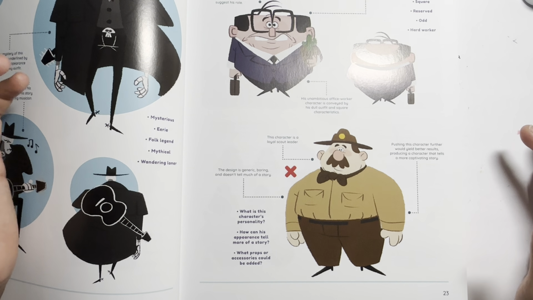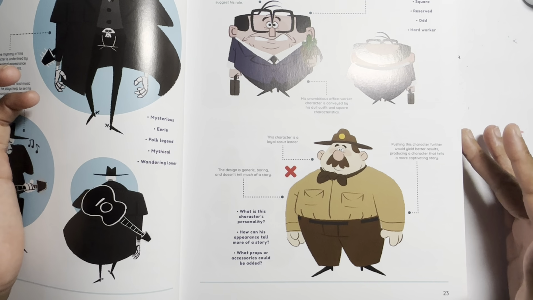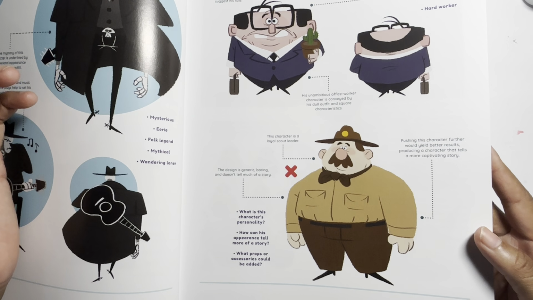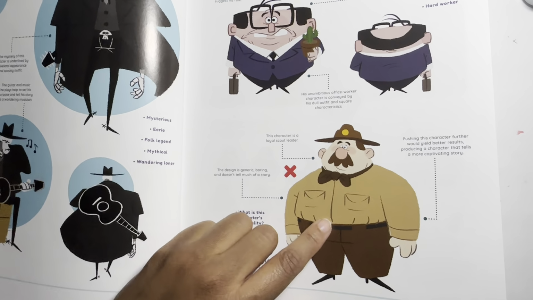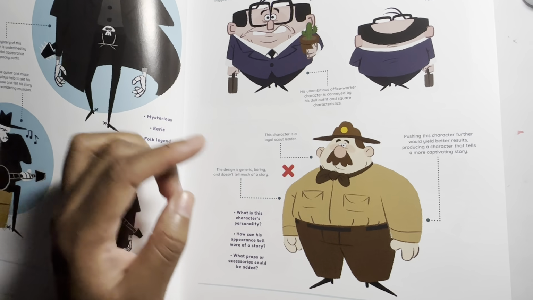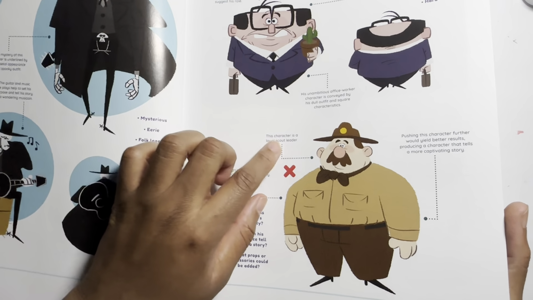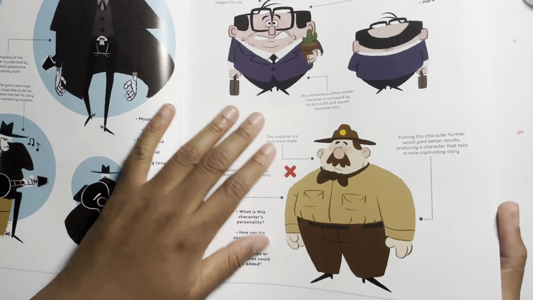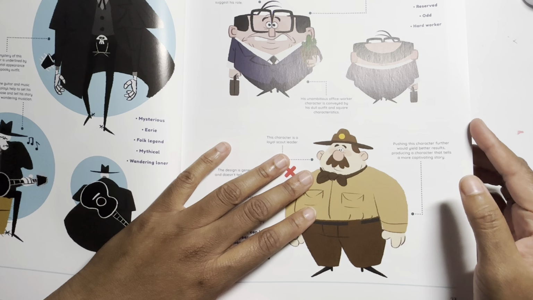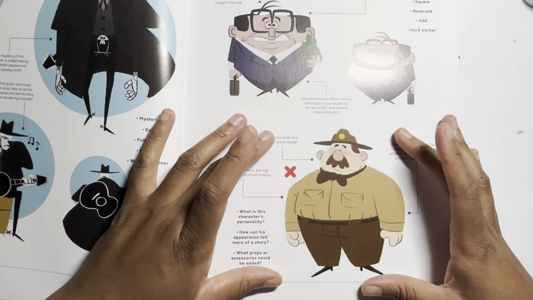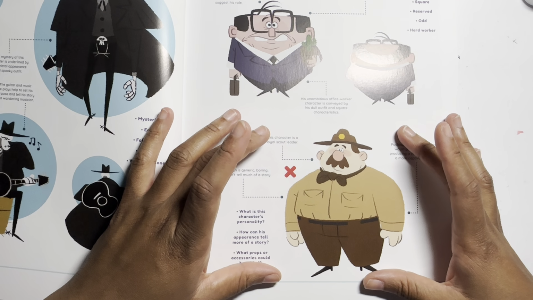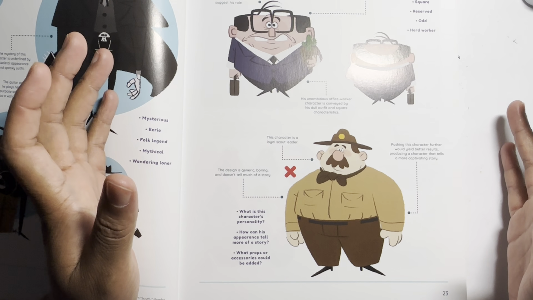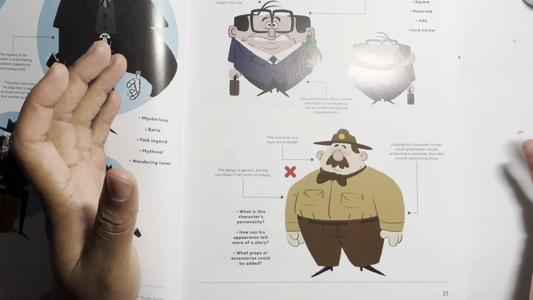So we can give him some accessories, you know what I mean? Like maybe change his face expression up a little bit. So we are going to reinvent this scout leader, and he's supposed to be a loyal scout leader. So that is going to be our homework. We're going to recreate a loyal scout leader and use your imagination. It doesn't have to be a guy.